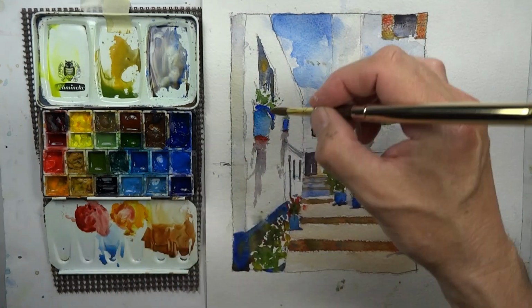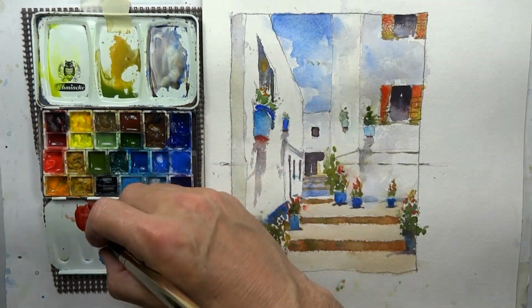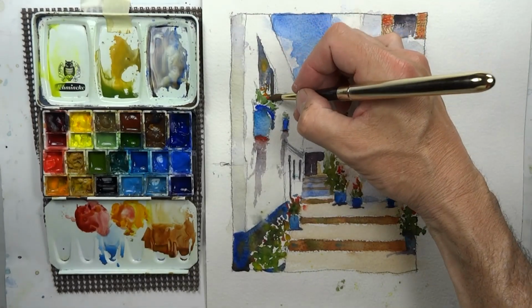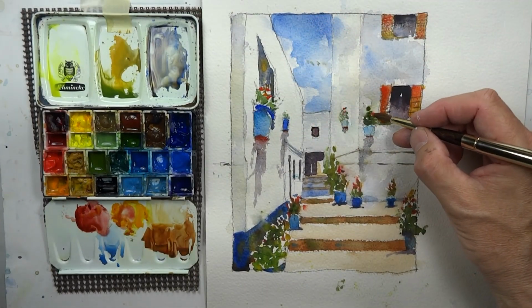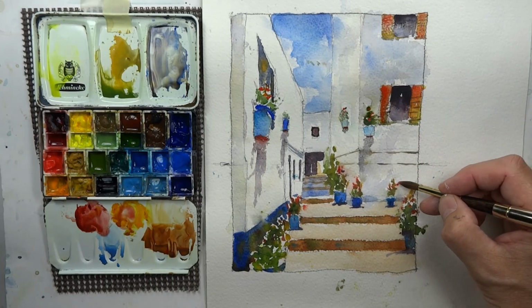And then we could take some more color straight out of the tube, some nice reds, and so we could put some color in the flowers here.